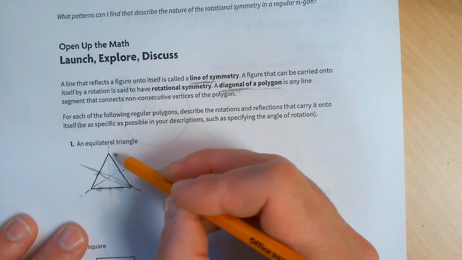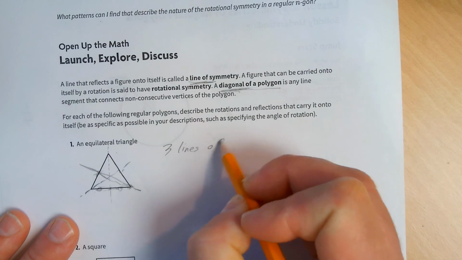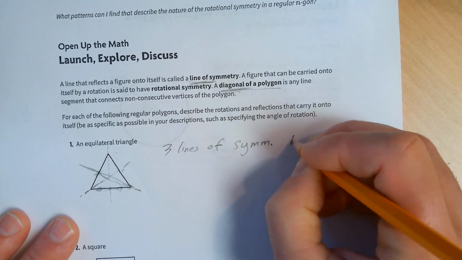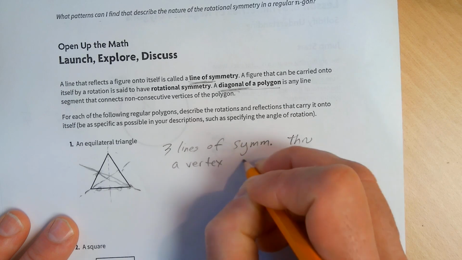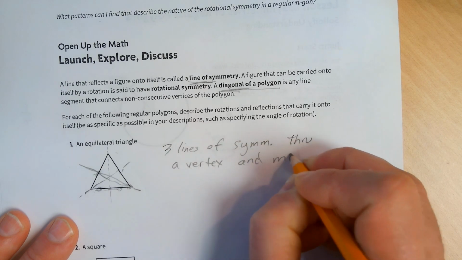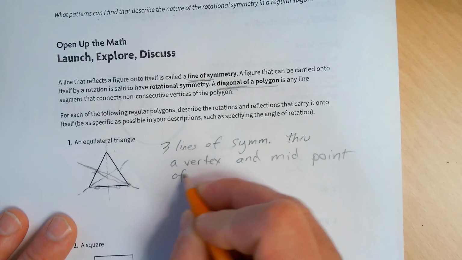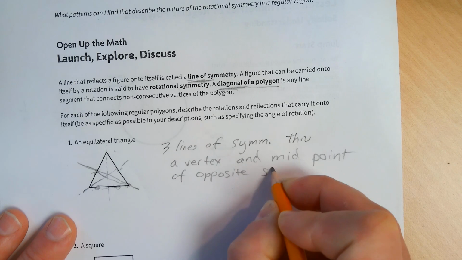So 3 lines of symmetry through a vertex and midpoint of opposite side.